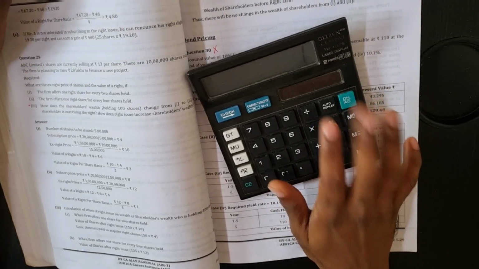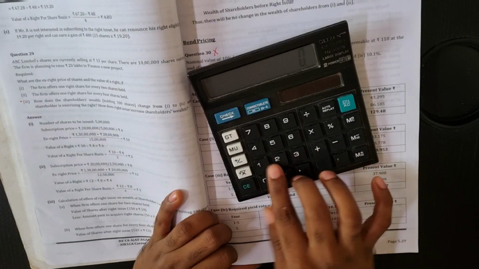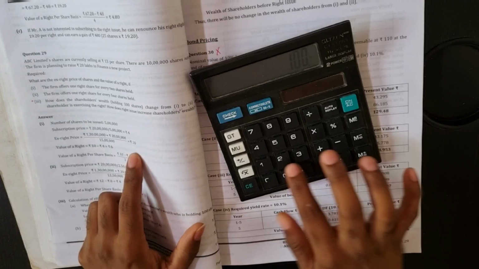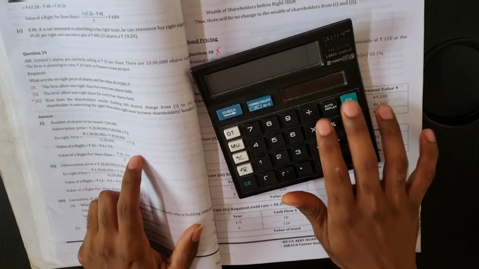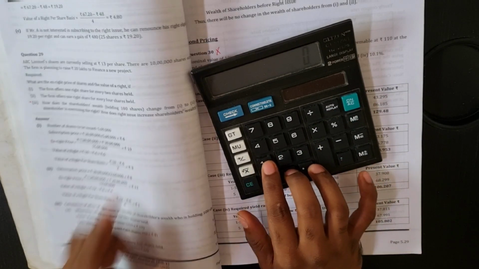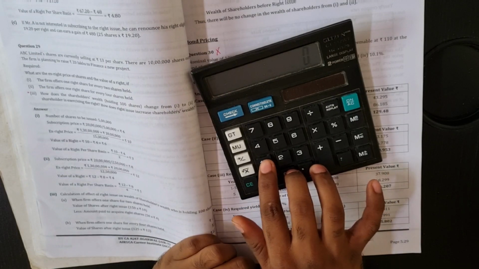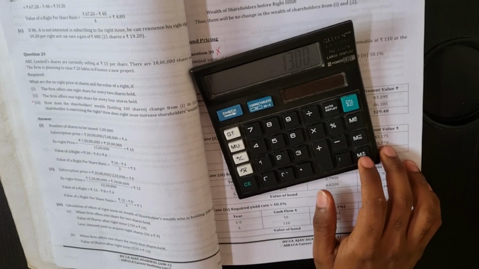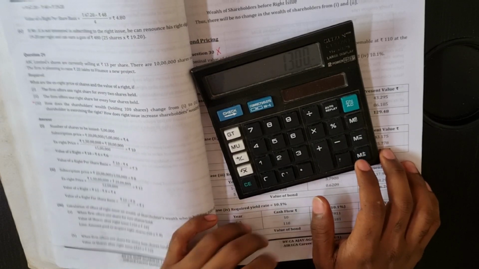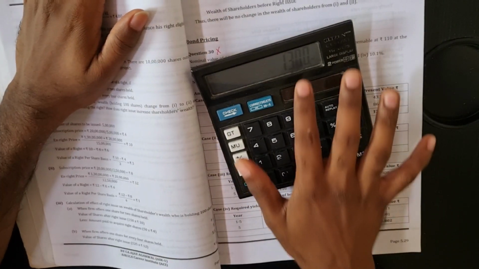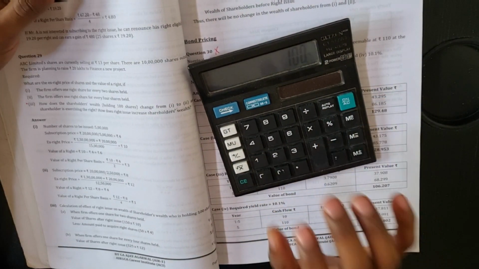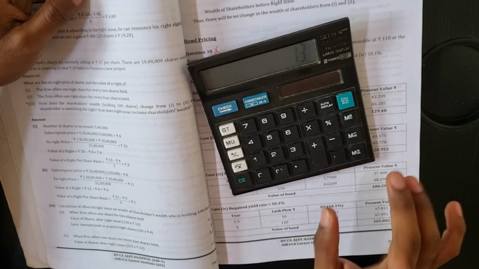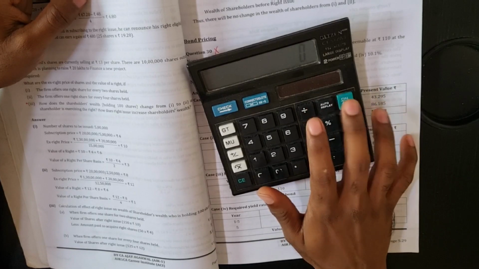We'll find out. So the shareholder is having how much? 100. We'll take the first case. 100. What is the theoretical exercise price? It is 10. What was the original price? The original price was 100 into 13. 100 shares he was holding earlier, and the market price was 13.